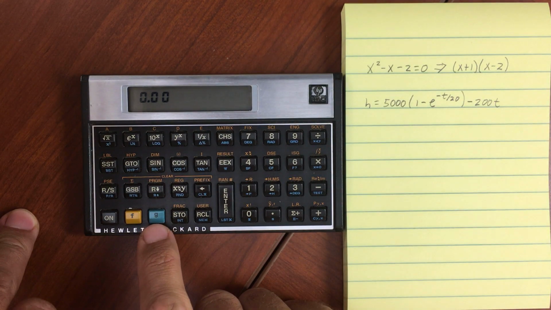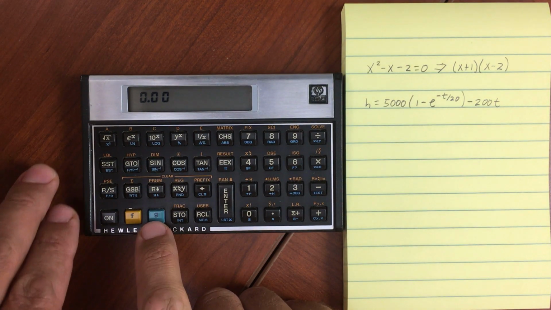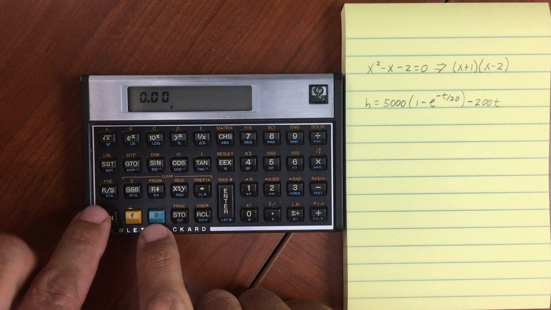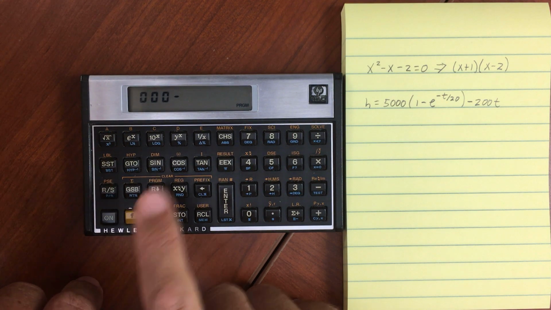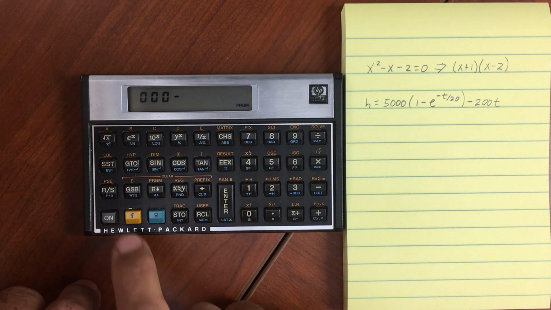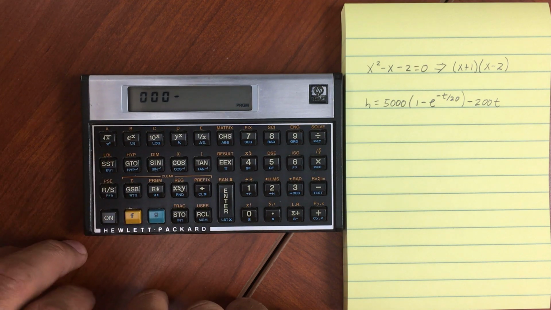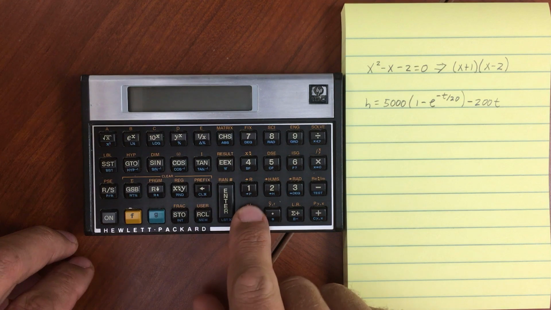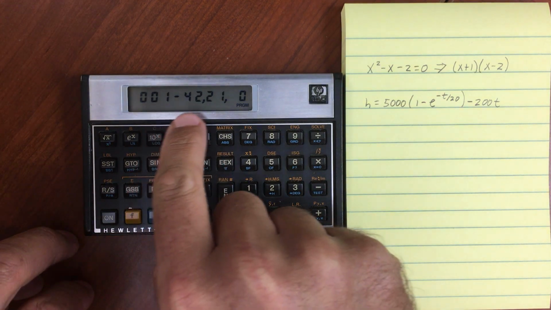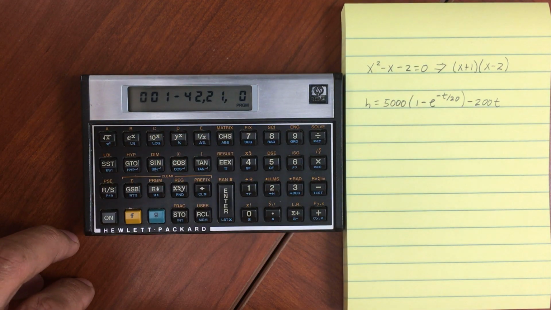So we'll enter into program mode first. We need to enter in a program. So blue shift, PR. This gives us a program. We need to give it a label. So gold label, and let's go with 0. So that gives us a code that tells us that is 0 for our label.